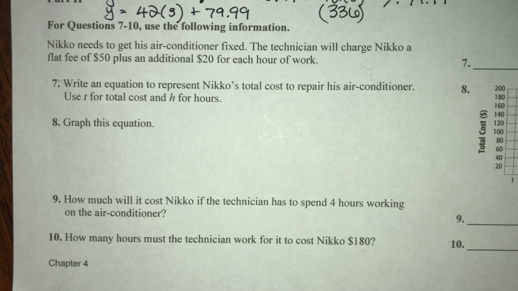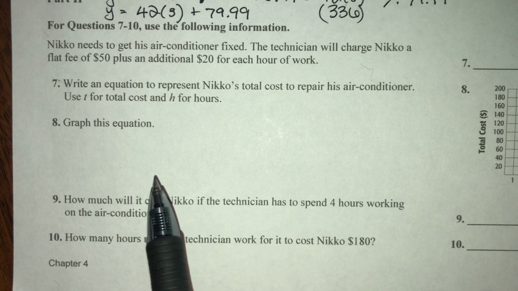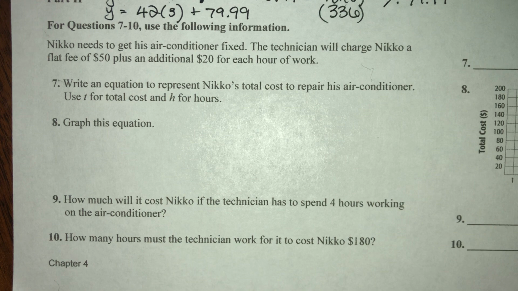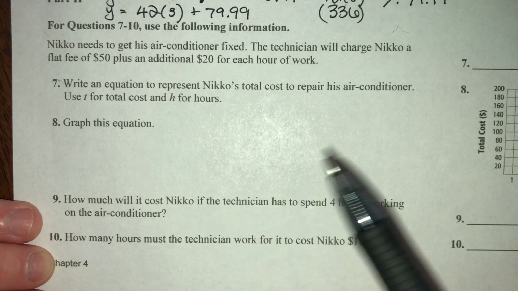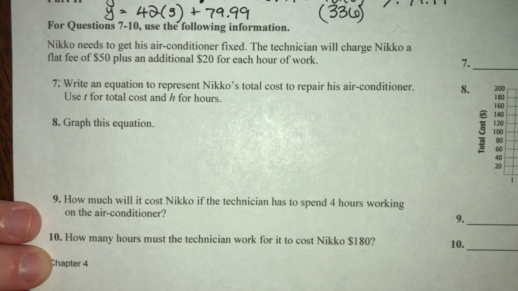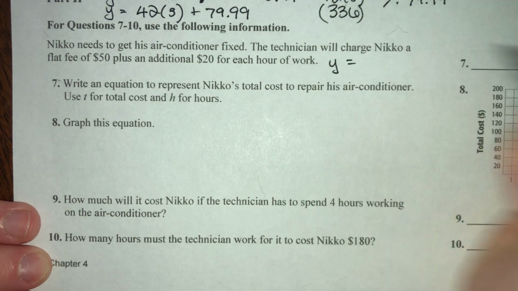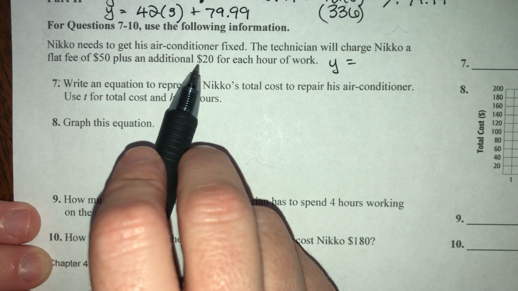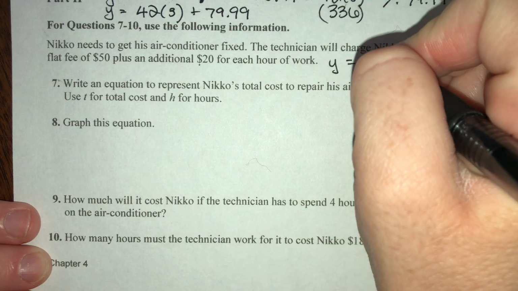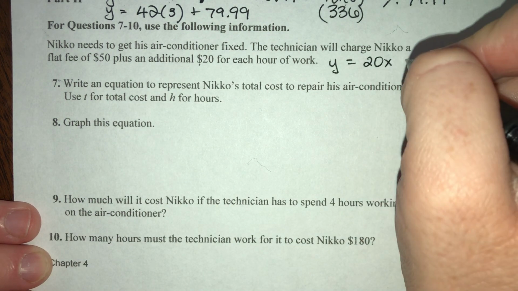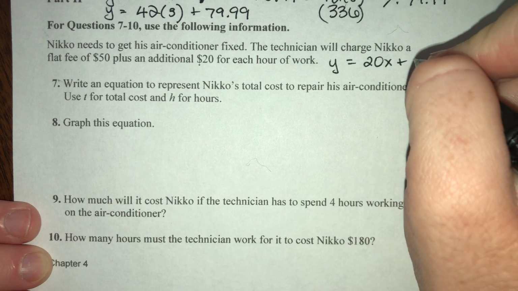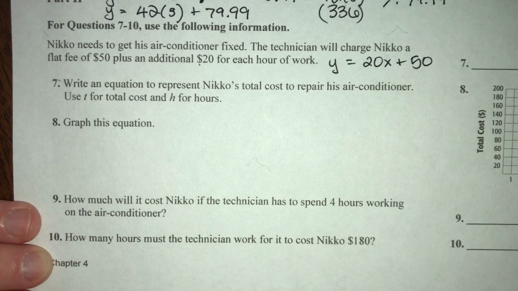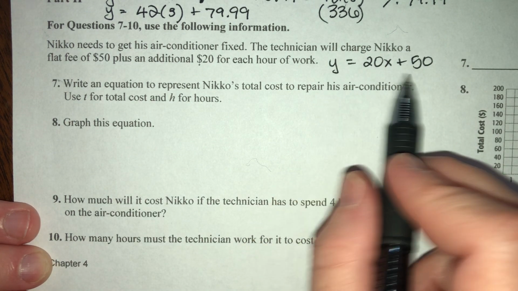No, usually they charge you a flat fee just for coming out. And then if they actually are going to stay there and work to fix something, they charge you $20 per hour that they're working. Okay, so our equation would be something like Y equals $20 for each hour of work, so 20x, plus just a flat $50 fee. It doesn't matter if they're there for 18 hours or if they're there for 18 minutes. They're just going to charge you that one-time $50 fee. So this is what our equation is going to kind of look like.